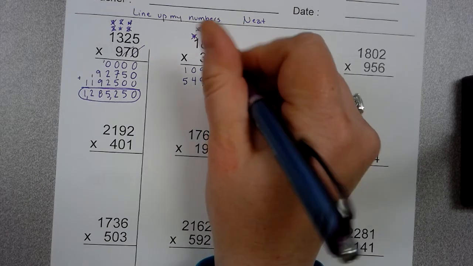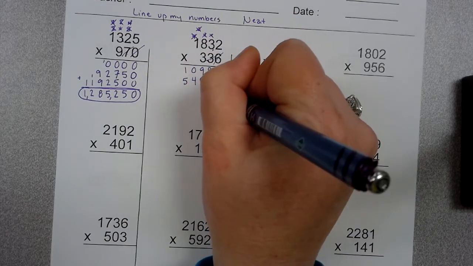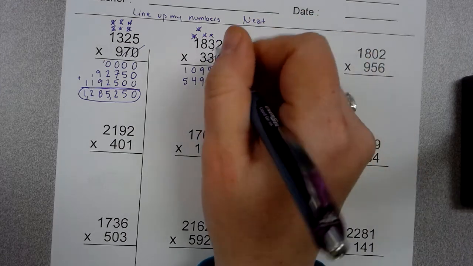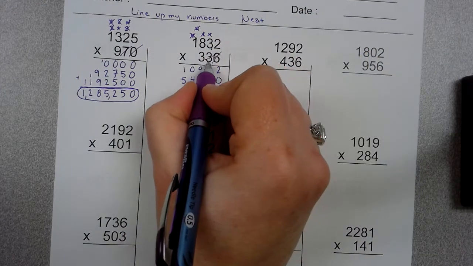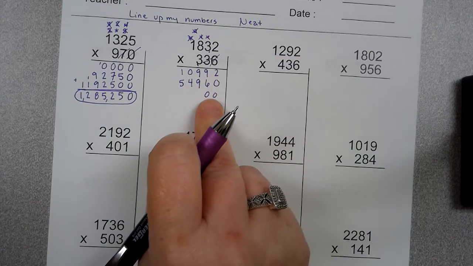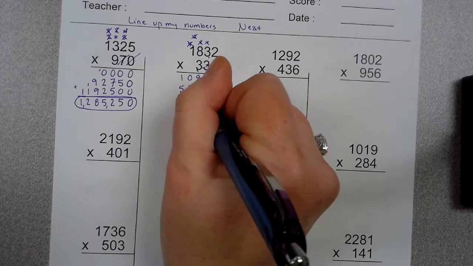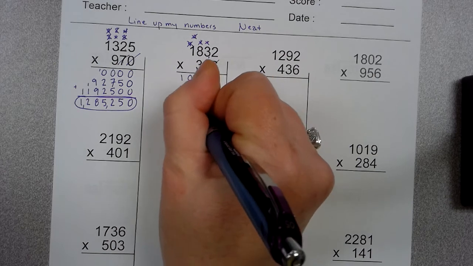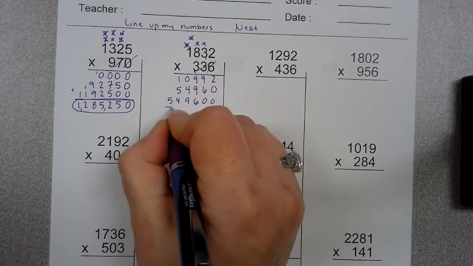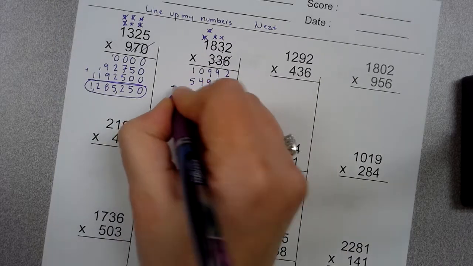Now, I put 2 zeros because I'm going over to the hundreds place. Now, I'm going to give you a little tip for life here. Same number, same number. I already put my zeros in, so now all I need to do is just copy what I wrote down from the line above, because it's the same number.